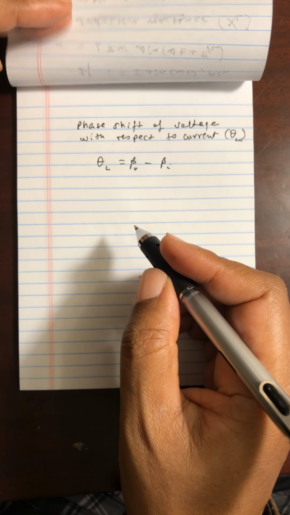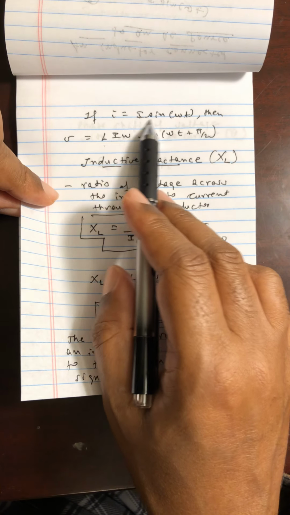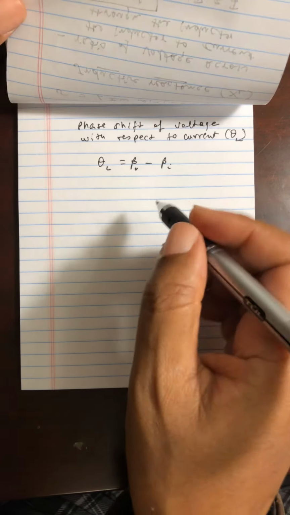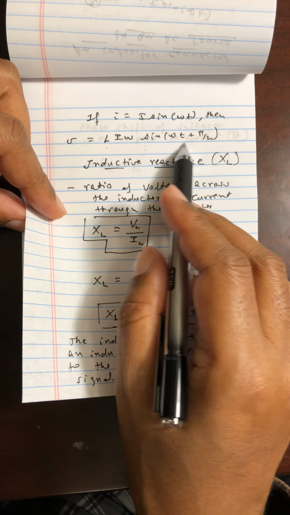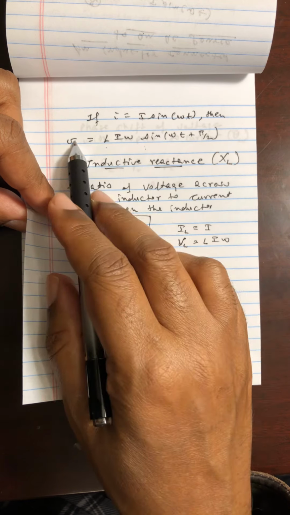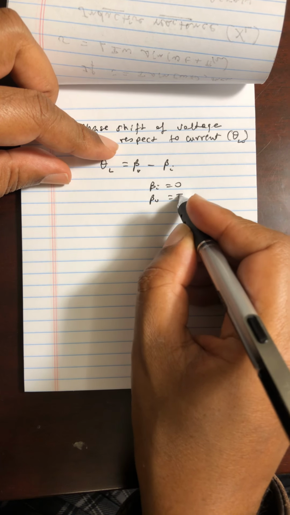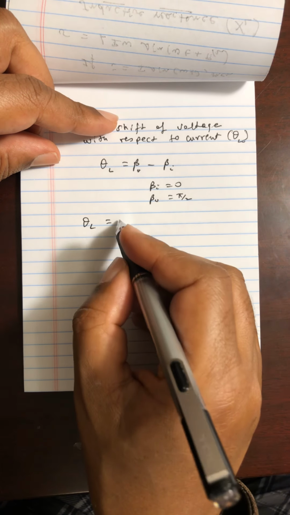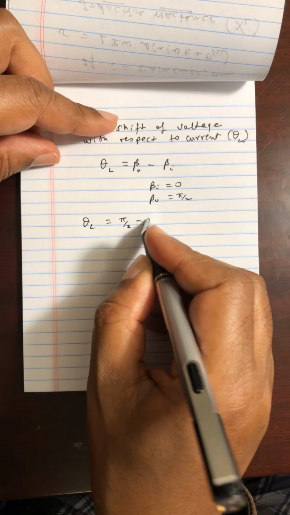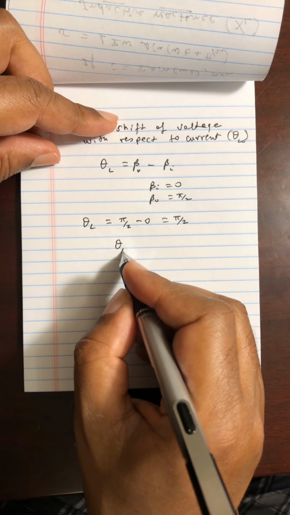Now if you look at these two equations over here, you see the phase angle of the current is 0. So you've got beta I equals 0. And if you look over here, the phase angle of the voltage is pi over 2. So beta V equals pi over 2. All right, so it follows that theta L equals pi over 2 minus 0 equals pi over 2.